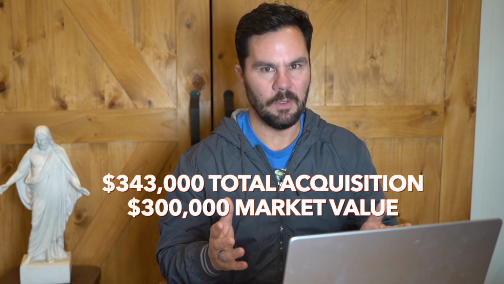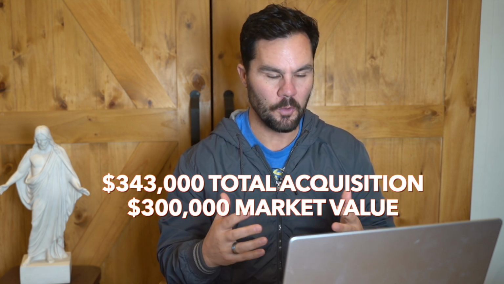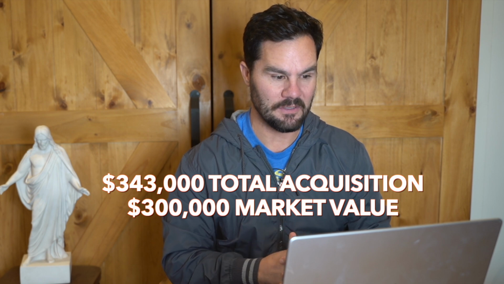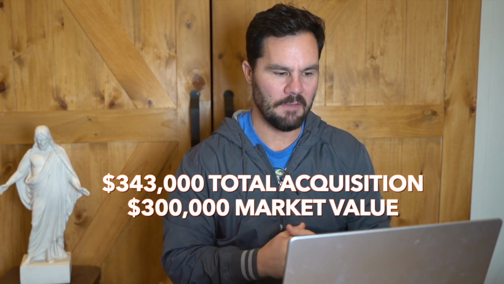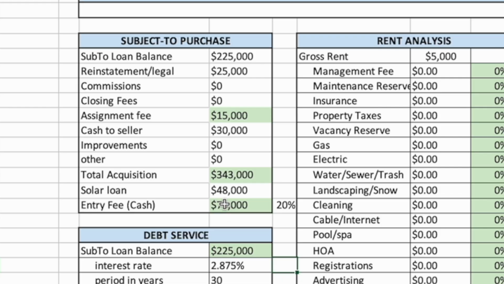So why would someone be interested in taking over a deal when your total acquisition is $343,000? So you're overpaying the current value. And the reason is because hopefully the terms are attractive enough to be appealing to somebody anyway. And I'll explain this as we go through here, a few more things. So that makes our entry fee, not counting closing fees, $70,000, right? Because they got $25,000 to reinstate, $15,000 for the assignment, and $30,000 to the seller. So not counting closing fees, $70,000, which is 20% of the total acquisition.